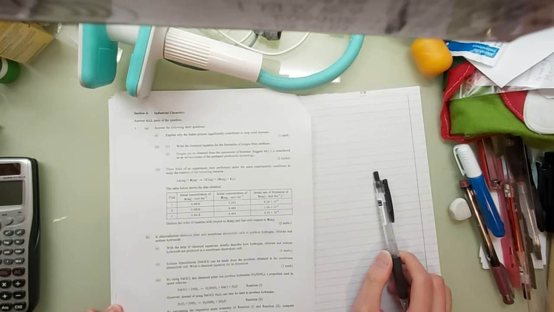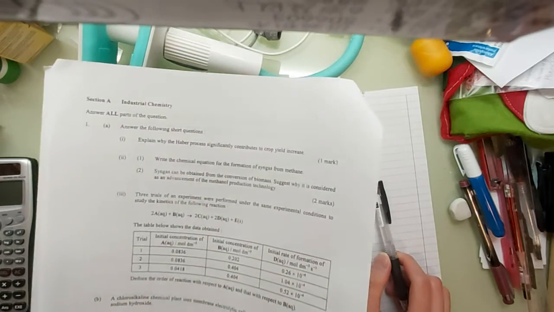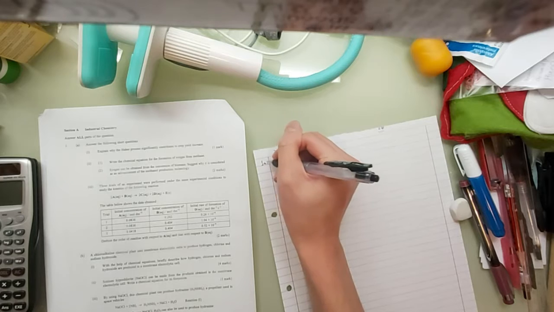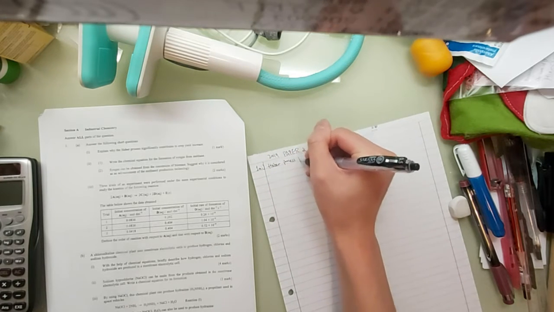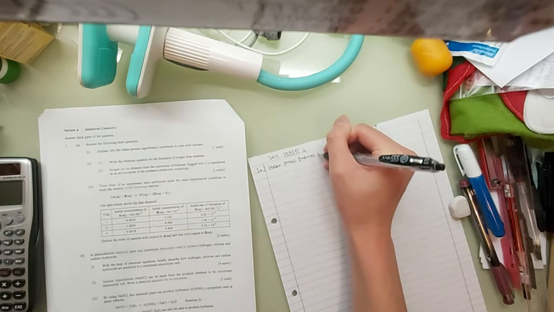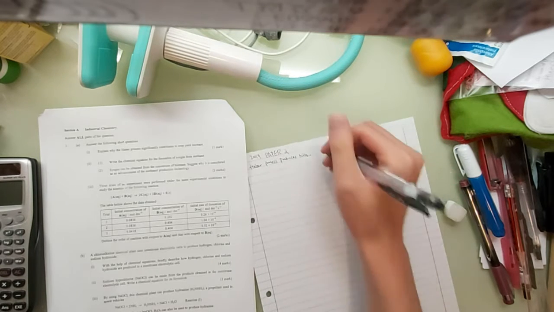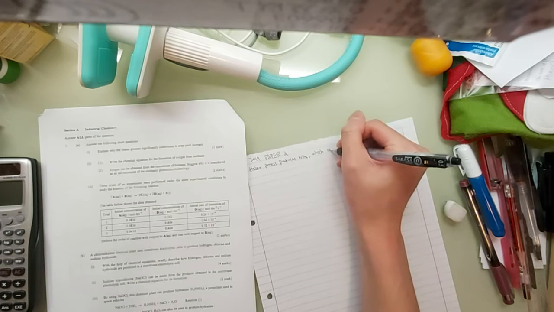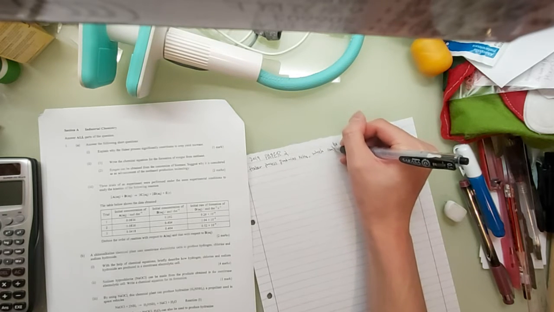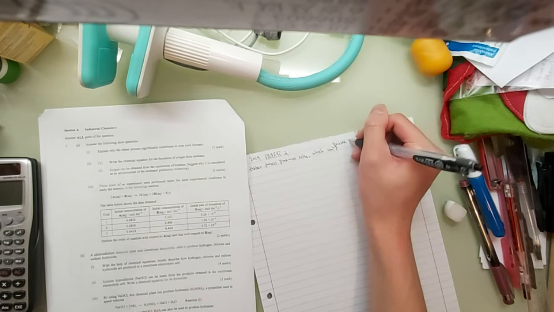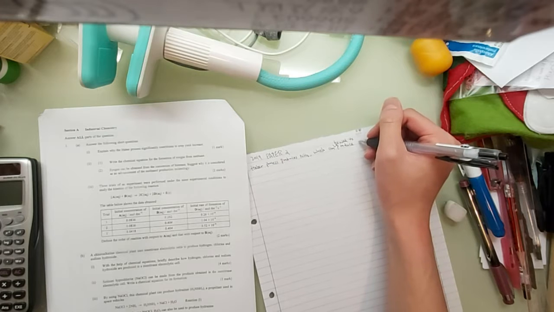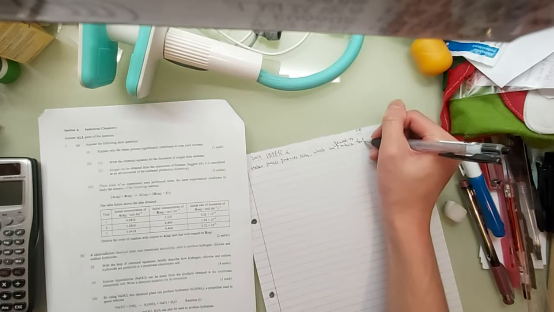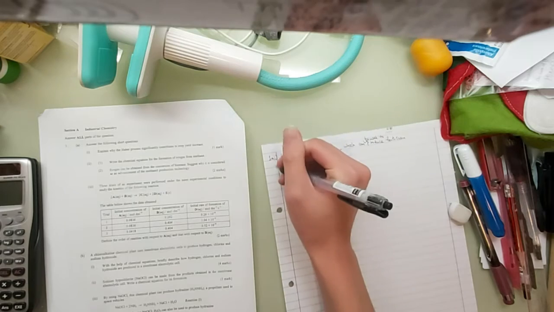Explain why the Haber process significantly contributes to crop yield increase. Well, this is an easy one because the Haber process produces ammonia, or NH3, which can be used to produce fertilizers. So, there's that.